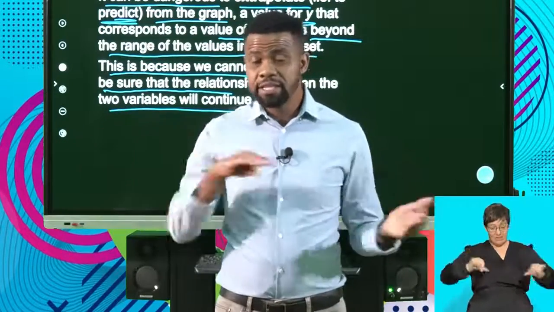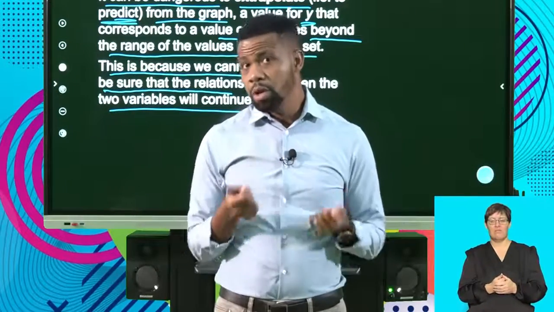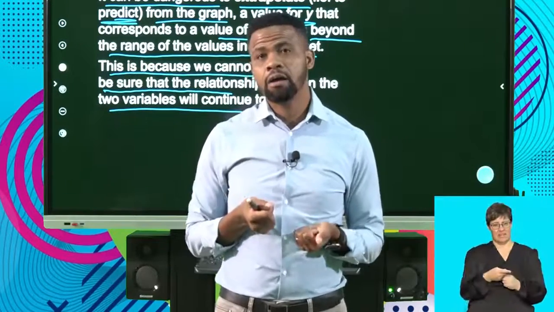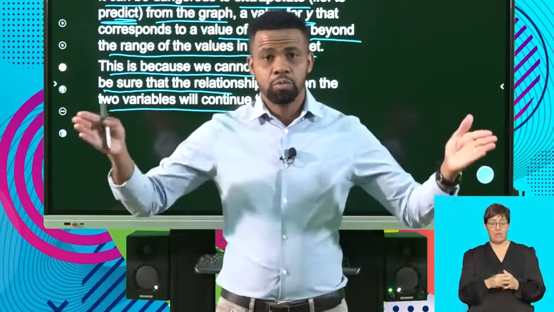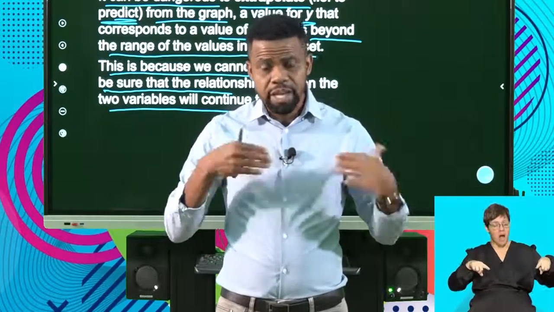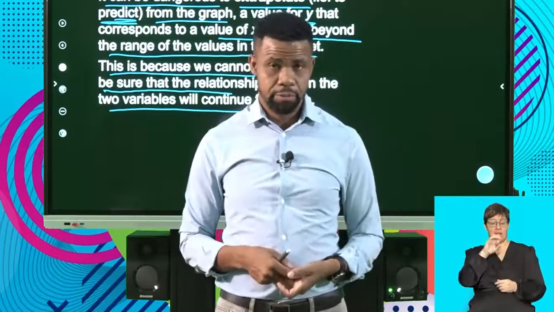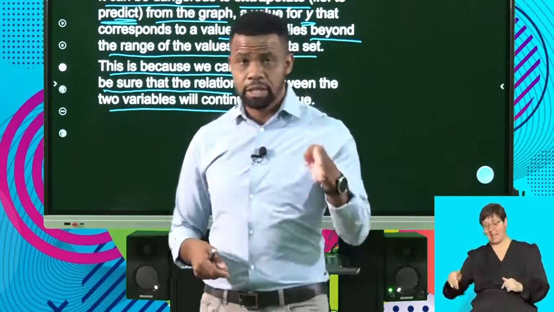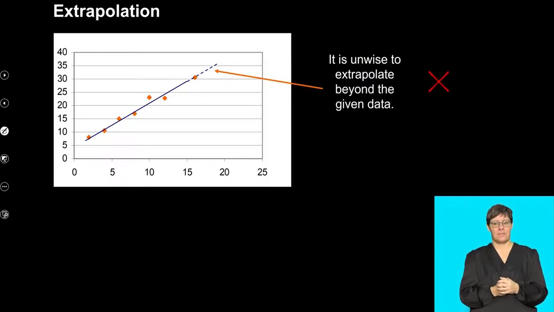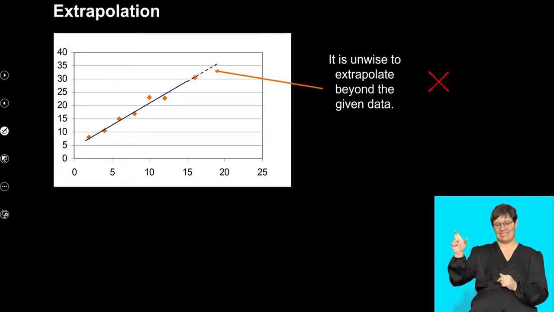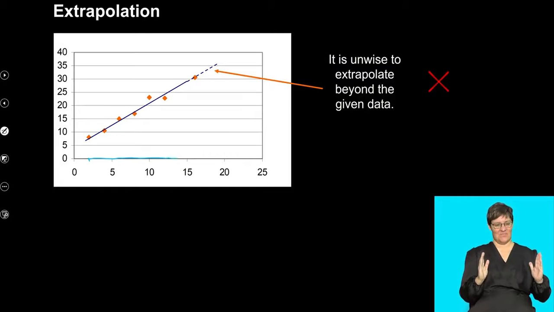Will the trend be the same? Will the same pattern hold? We don't know. So we can't really rely on that prediction. But if it's within the range, we can really rely on it because we are interpolating. Are we all together? Let's look at how interpolating and extrapolating look graphically. This is extrapolating. So the range for this is from there to there. This is the given range.